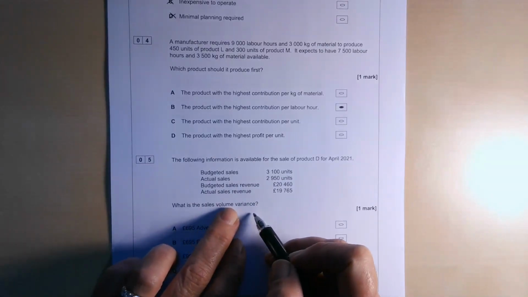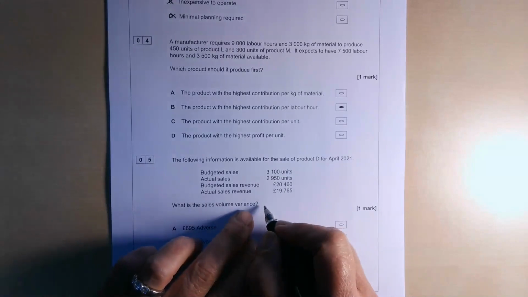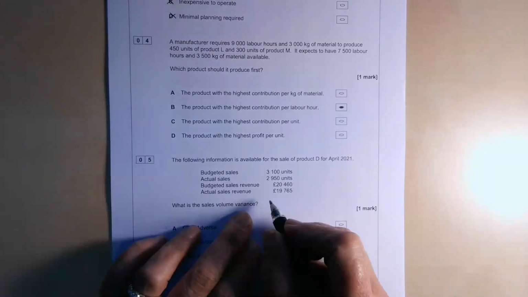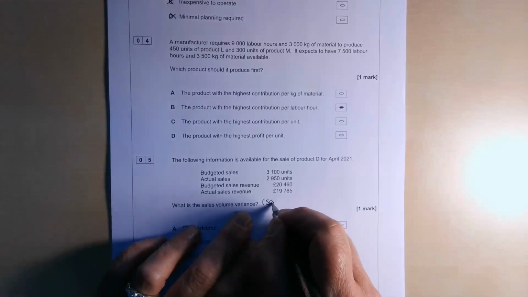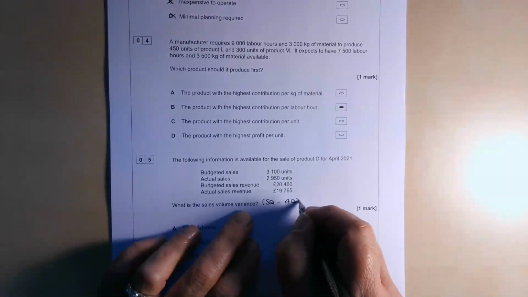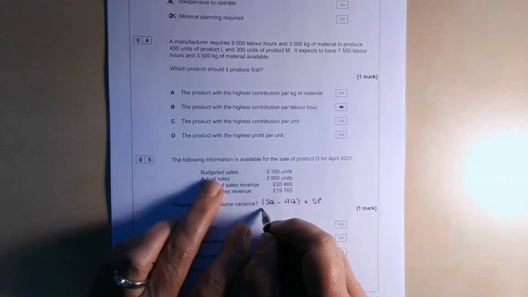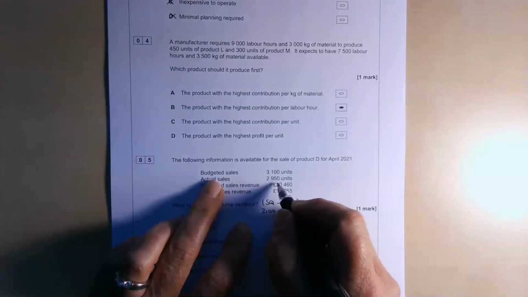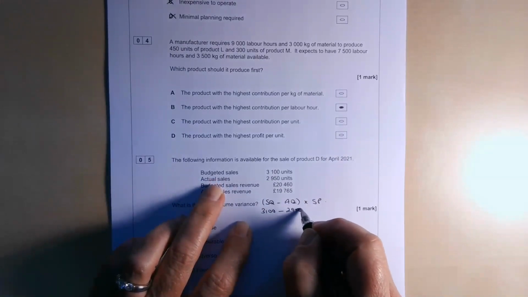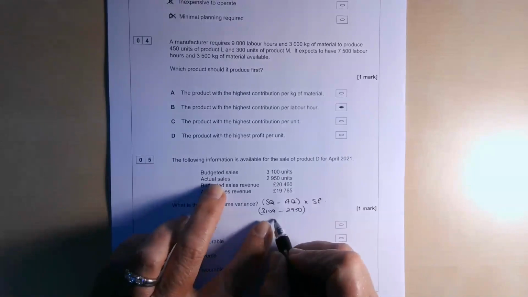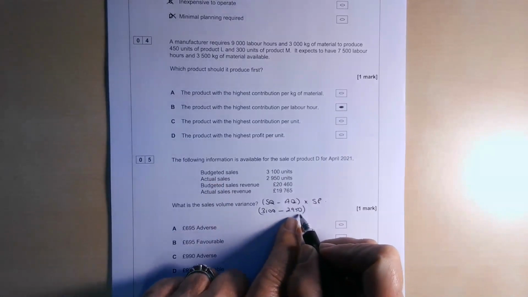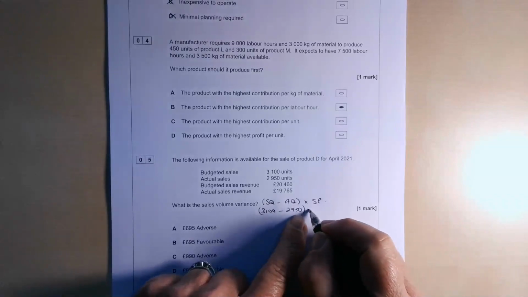Okay, so remember that the sales volume variance is calculated. It's the difference between the number of units, so standard quantity, what we thought we were going to produce, minus the actual quantity times the standard price. Well, the standard quantity was 3,100 units. The actual quantity, 2,950. So we're 150 units down, so it's going to be an adverse variance, but we need to find the selling price.